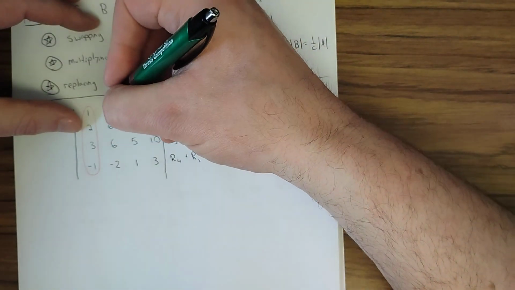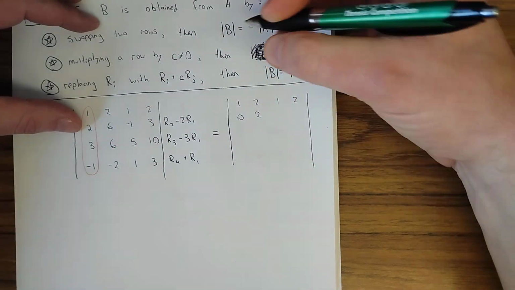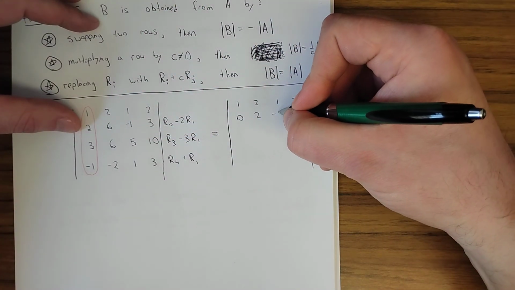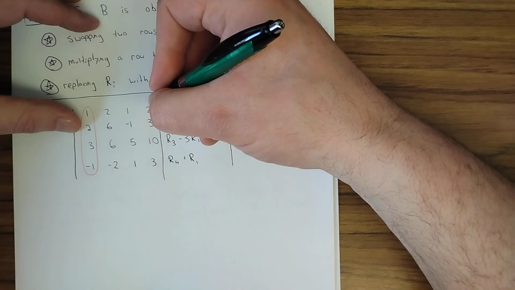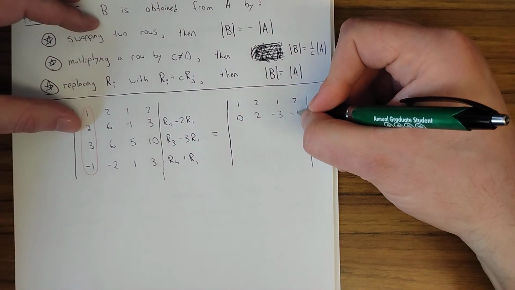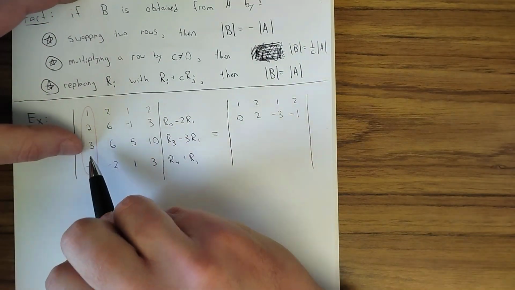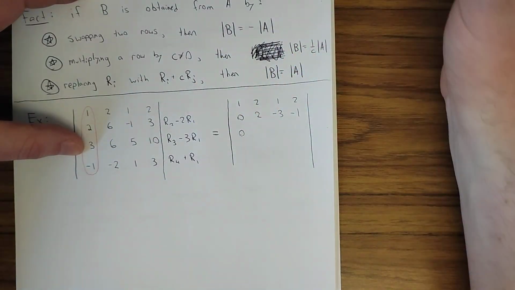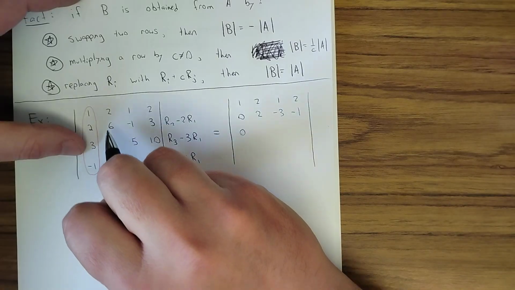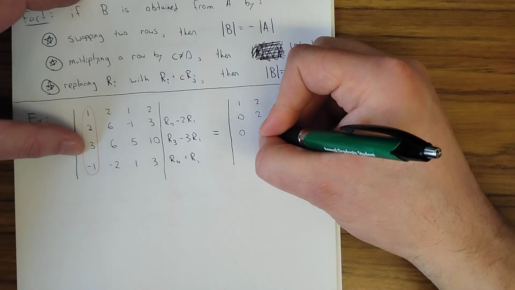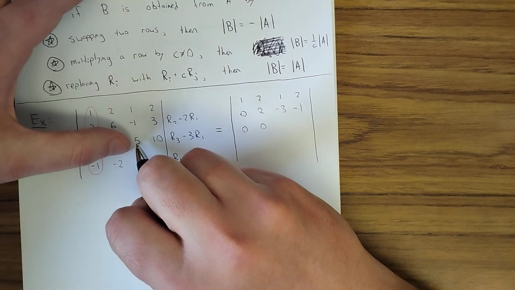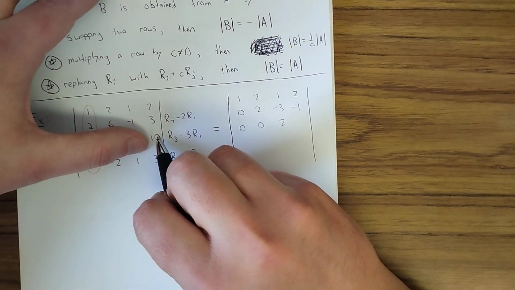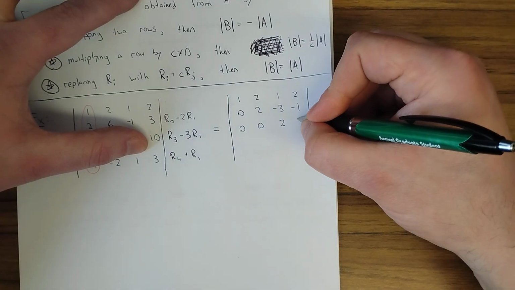Zero, 6 minus 4, negative 1 minus 2, 3 minus 4, okay, 3 minus 3, of course this better be a 0 if I remember what we're doing, 6 minus 3 times 2, 5 minus 3, 10 minus 6.